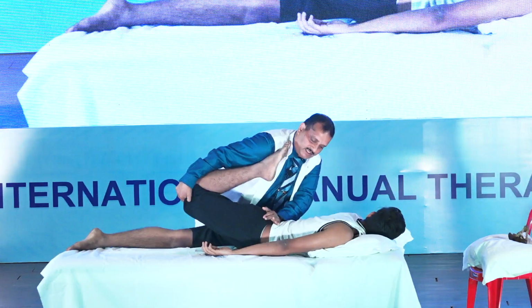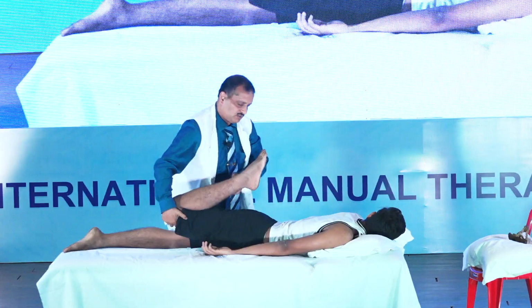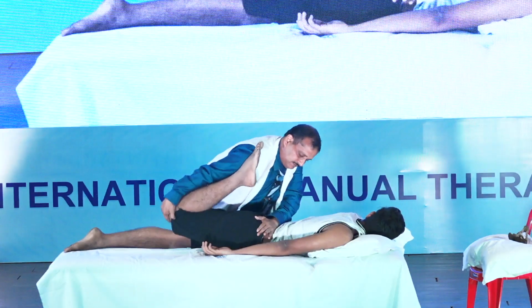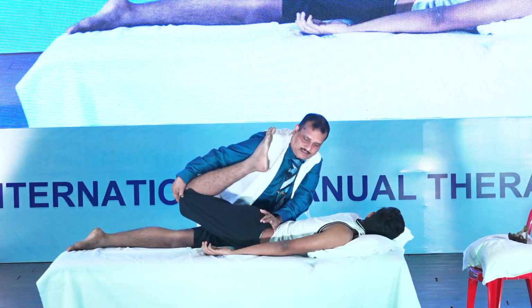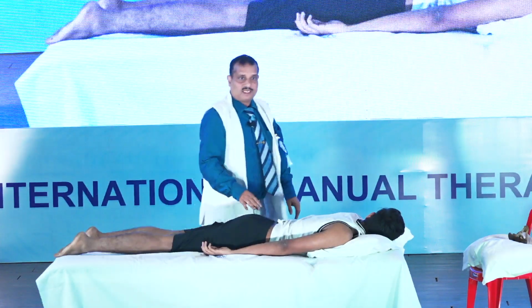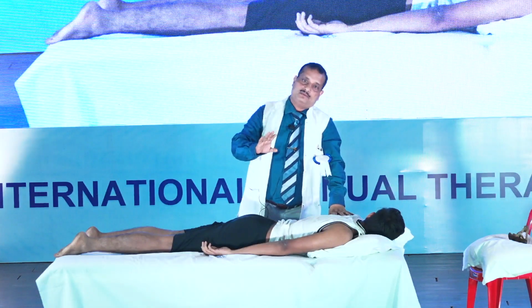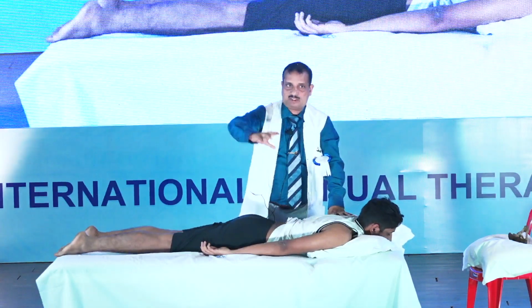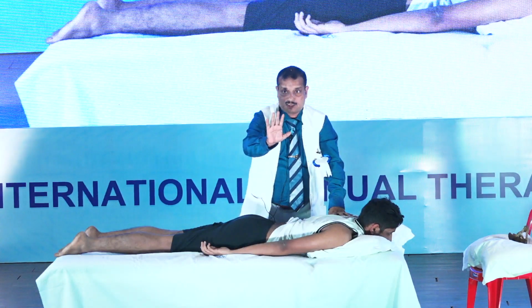Mobilize and you can give a thrust. The direction of thrust is from the PSIS, anterior, superior and lateral. Barrier and give a thrust for posterior rotation dysfunction management. Along with this, as I told you, disc prolapse cases will mostly be associated with this posterior rotation dysfunction. You can do the disc prolapse management.